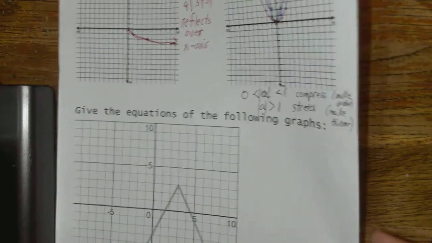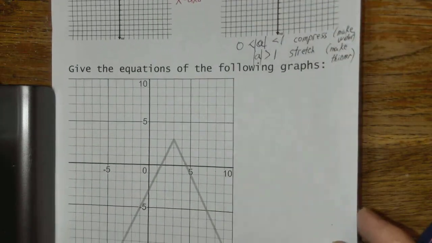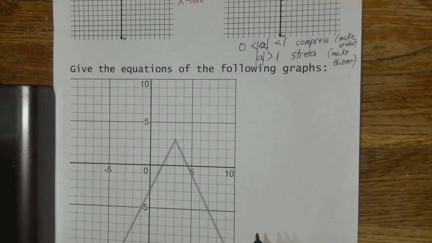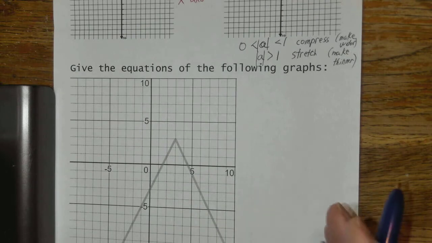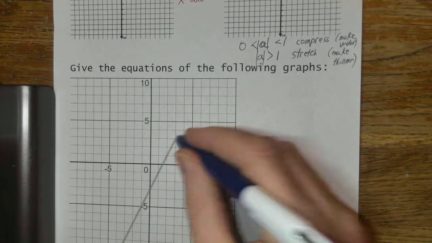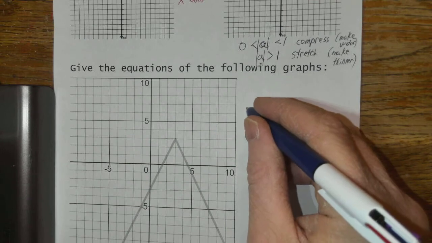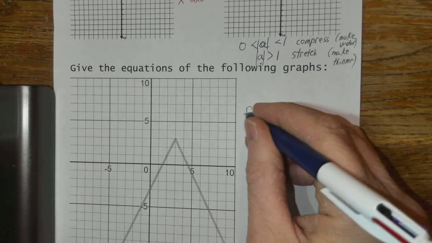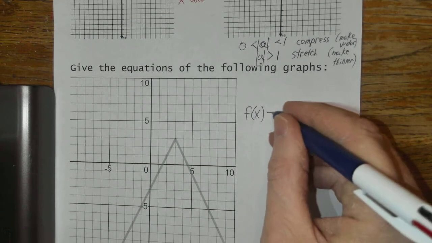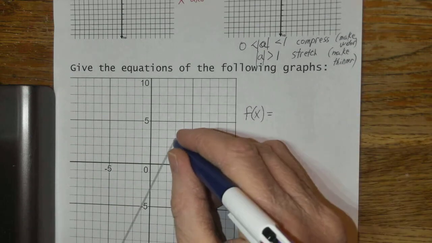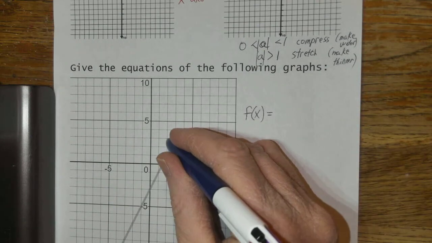Okay? So, and then you kind of look at, if you know what the parent function is doing. So this is an absolute value. You've got the two lines meeting. So I'm going to just call this f of x equals, and I know before we'd go 1 and 1.